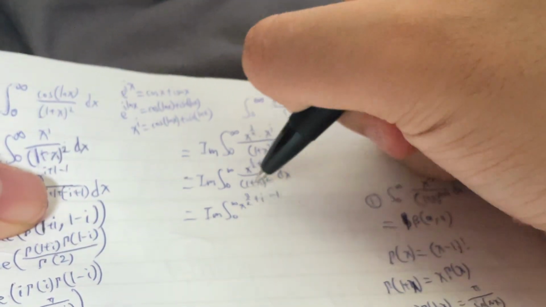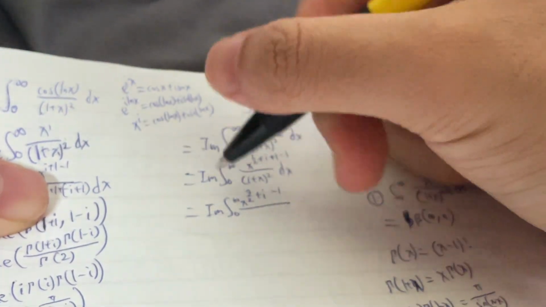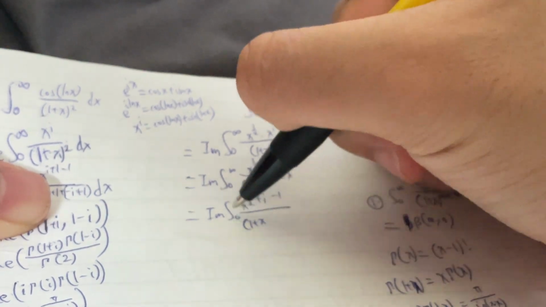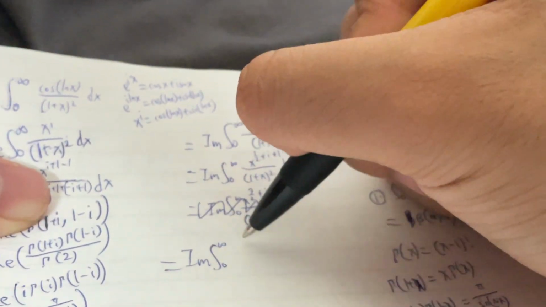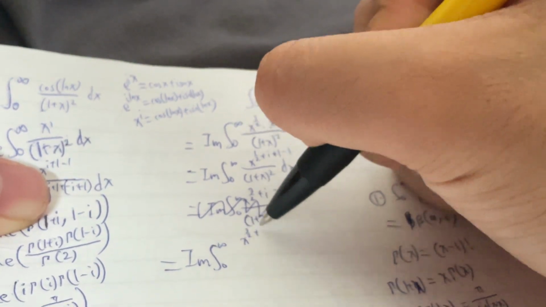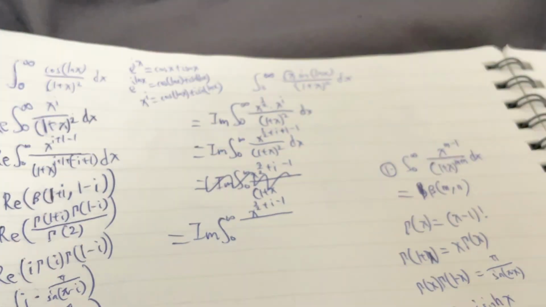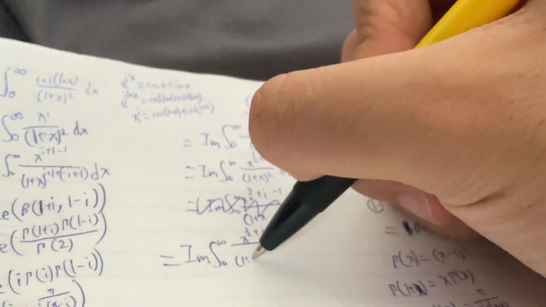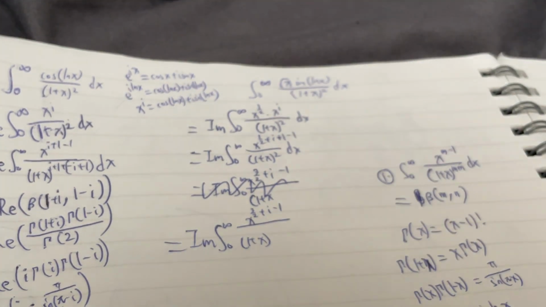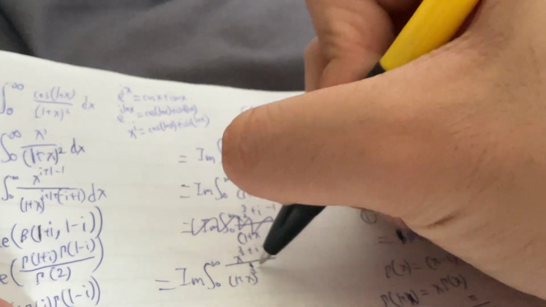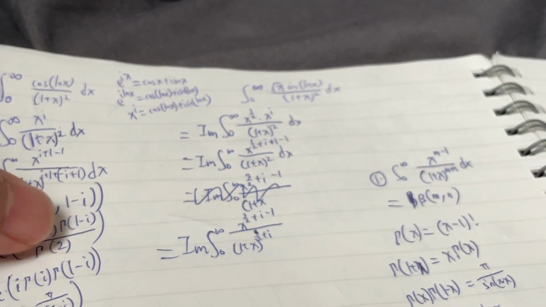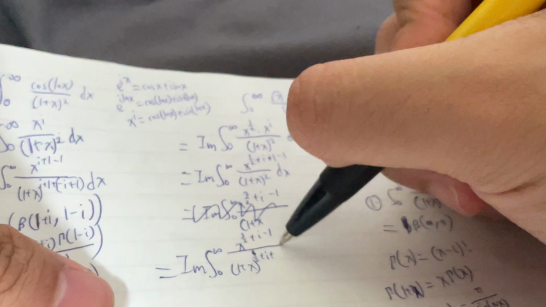And then x raised to this power, 3/2 plus i minus 1, divided by parentheses 1 plus x squared, and the power of this, m. So we are going to add another power. What should we add?